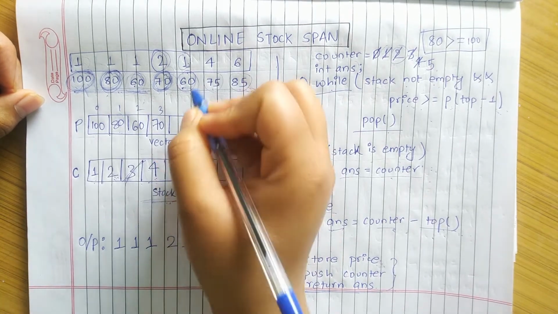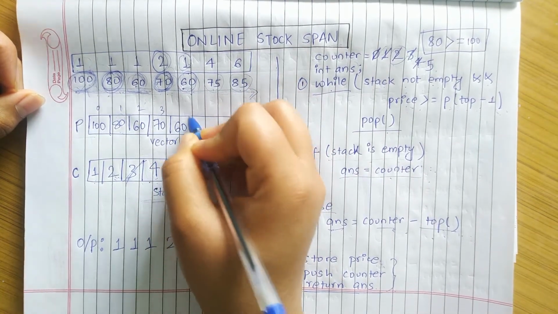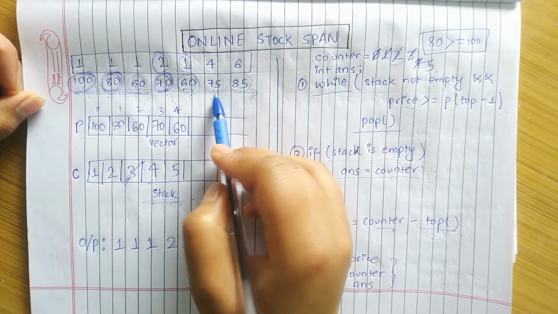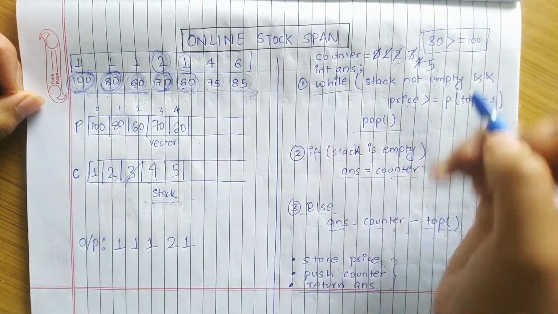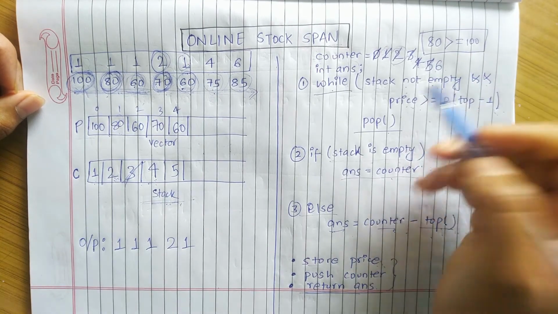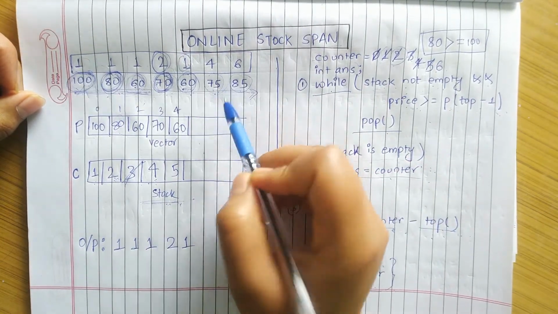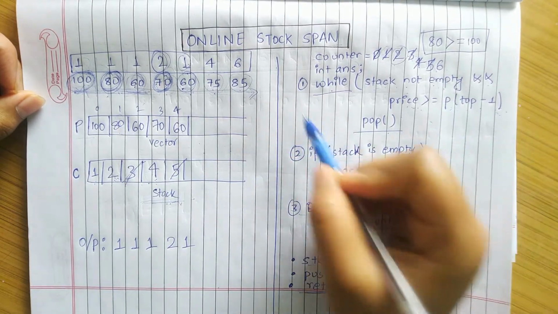This is 5 and we push in 60. This becomes 4. So now we have 75, sorry. So counter first becomes 6. Stack is not empty. This and this will be compared. It is greater, so we pop 5 and then again go.